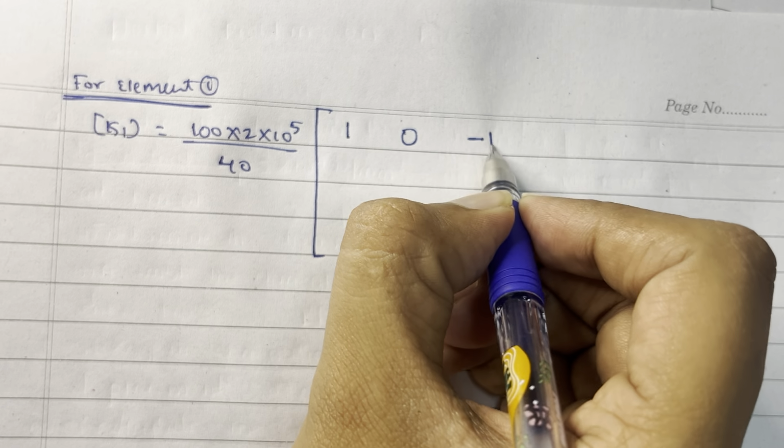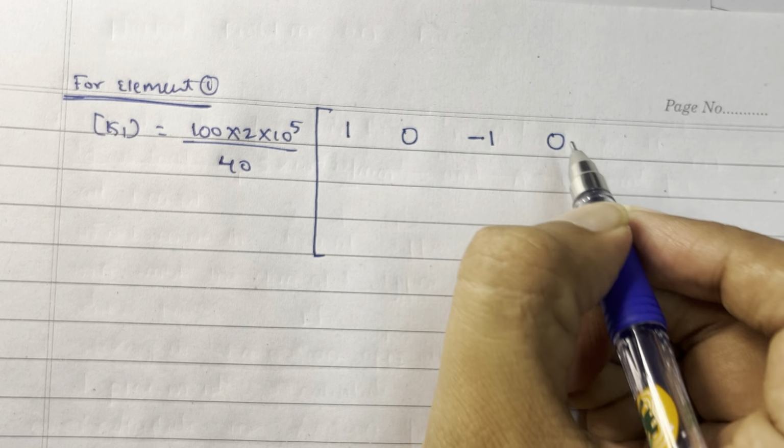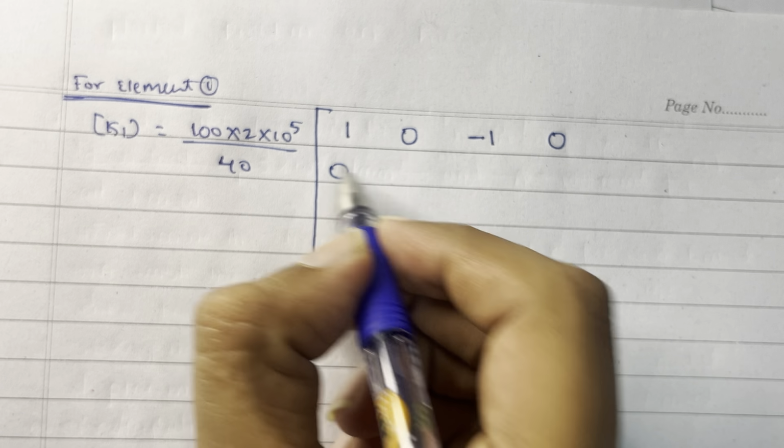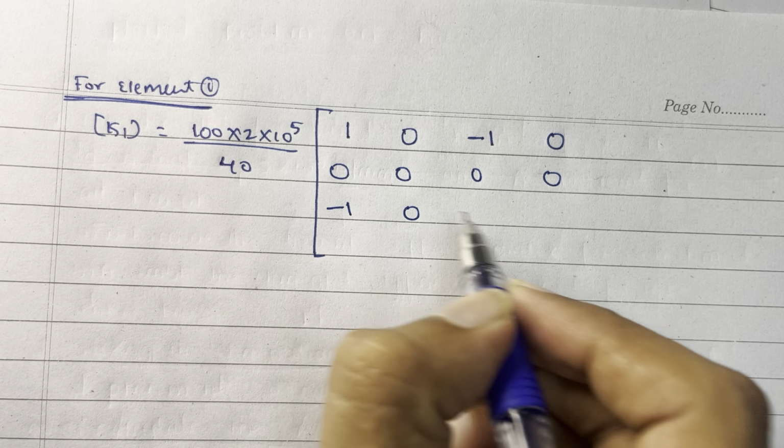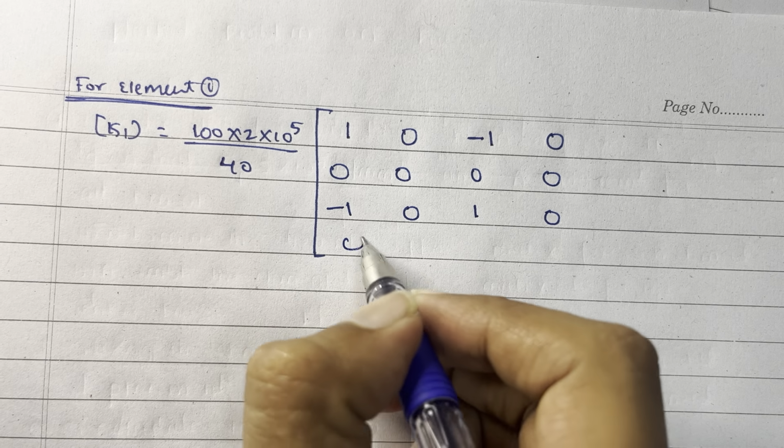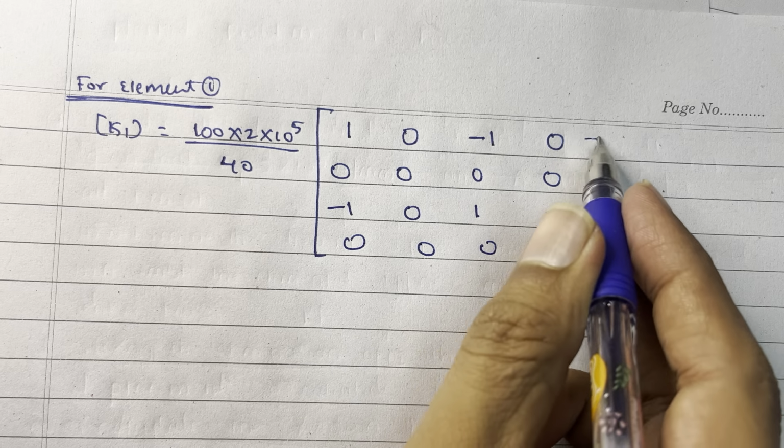So minus L is minus 1, 0, 0, 0, 0, 0, minus 1, 0, 1, 0, 0, 0, 0, 0.